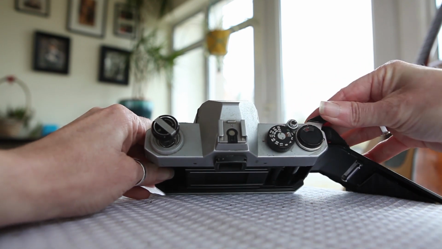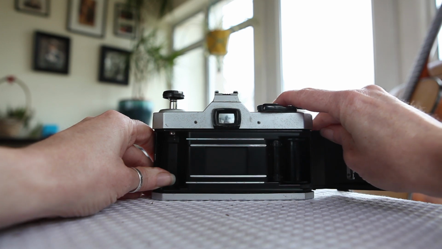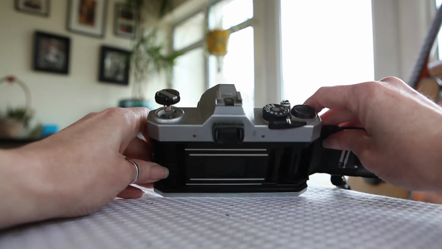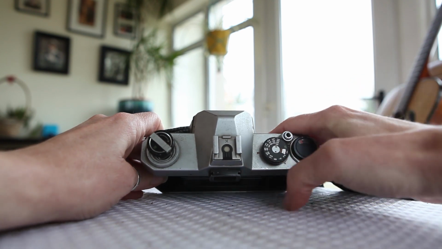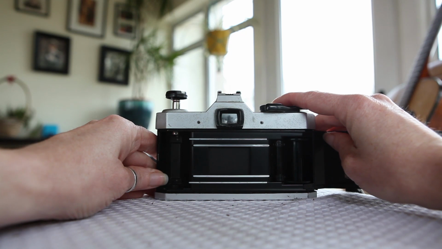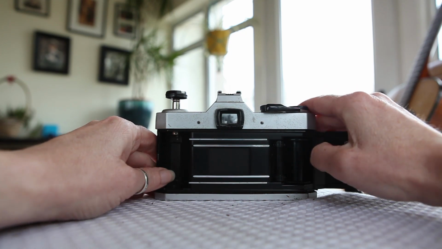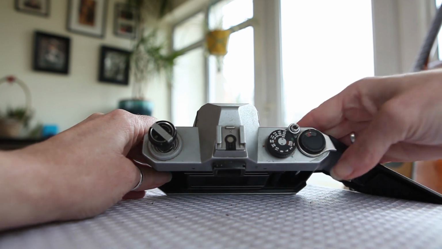Take it down to 125 now. You're only just about starting to be able to see the shutter actually opening. So I'm going to take it to 1/60th of a second. I recommend you never take it any lower than that when you're taking a photograph handheld. You'd need to use a tripod if you go any lower.